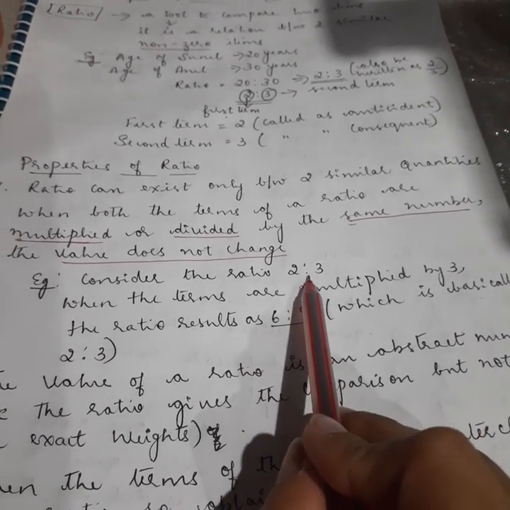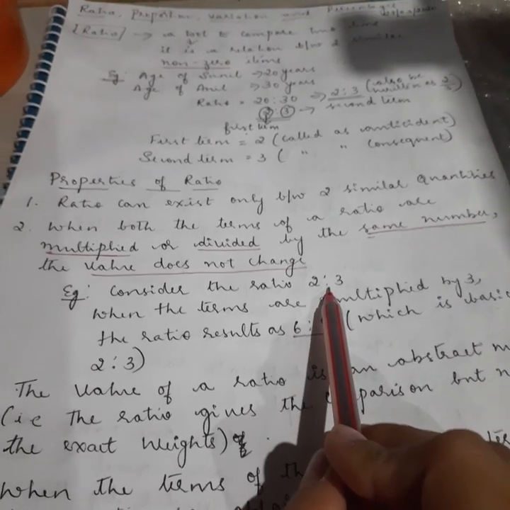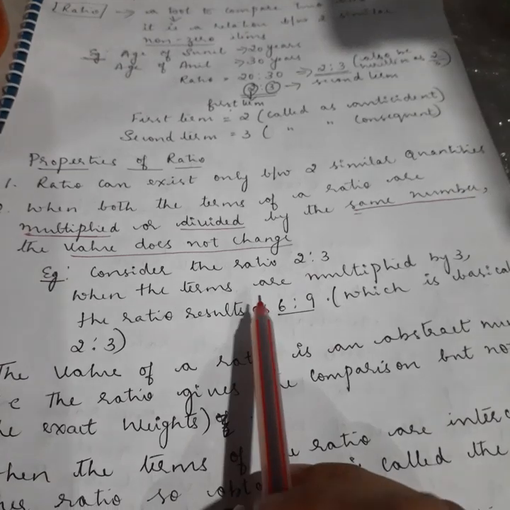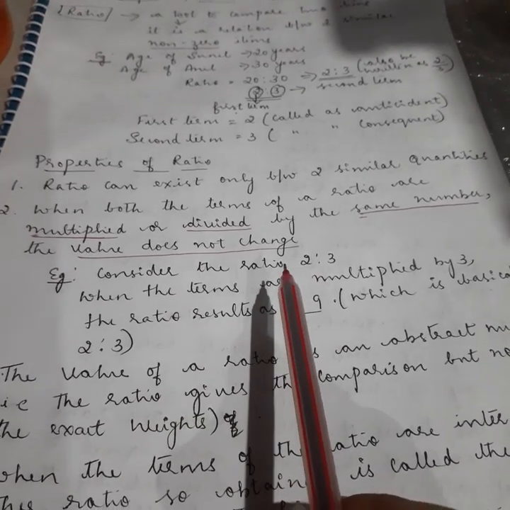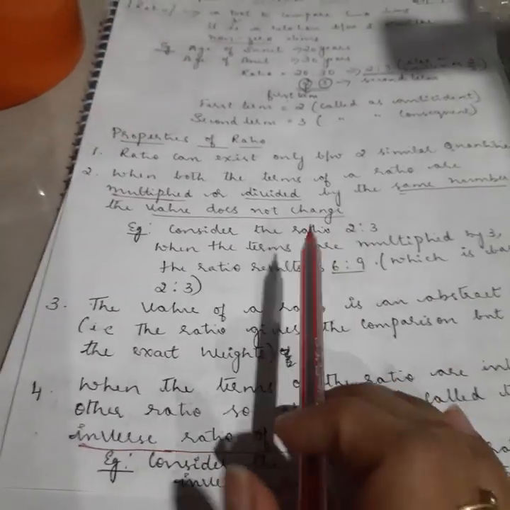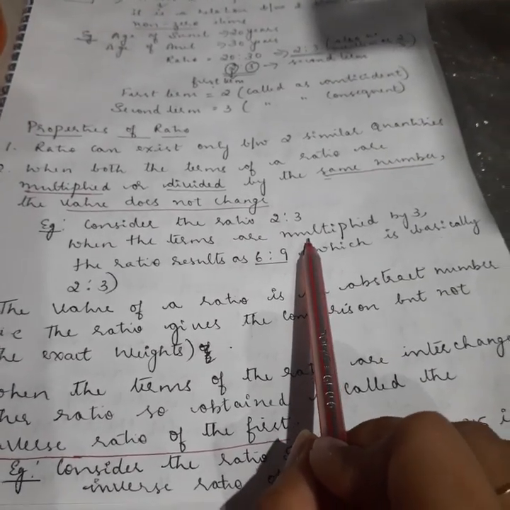Our answer will be 2:3. That is what this property says. When you multiply or divide with the same number, the resulting answer will also be the same. In our example here I have multiplied, but you can even divide and you can see.